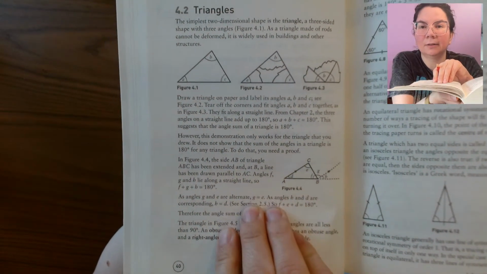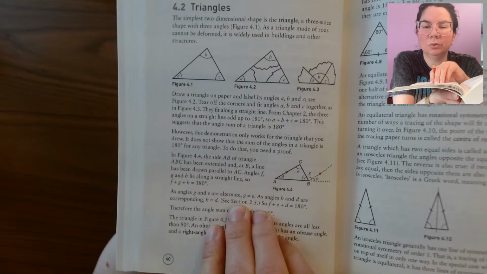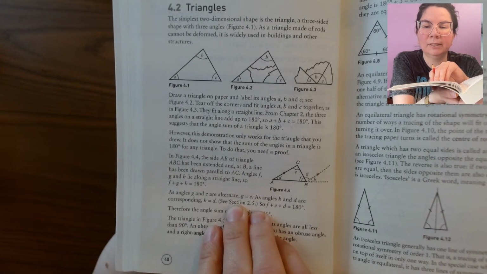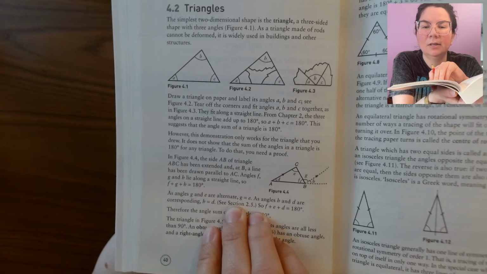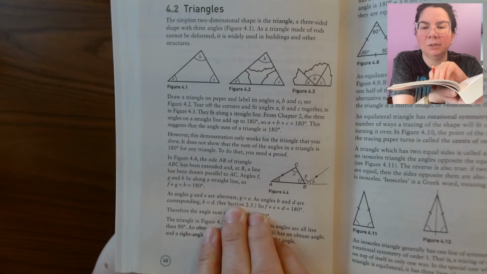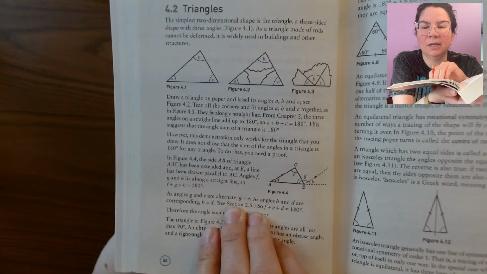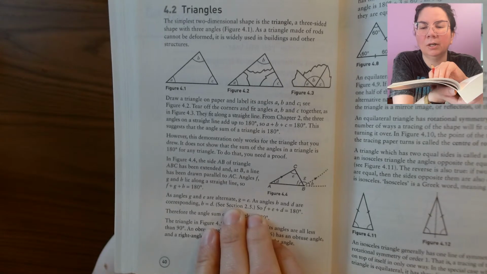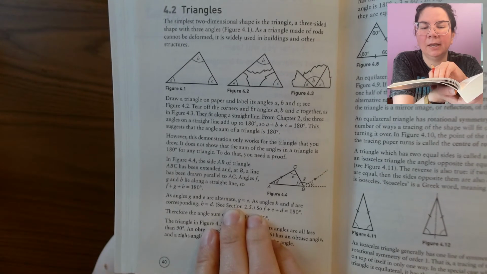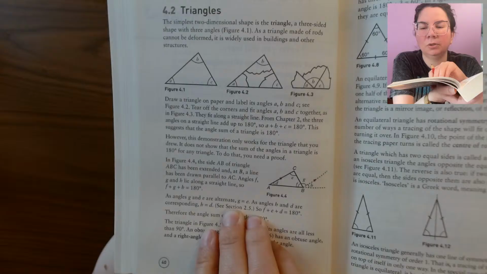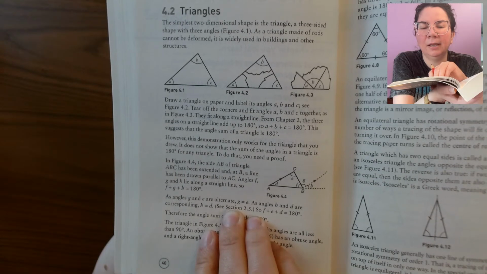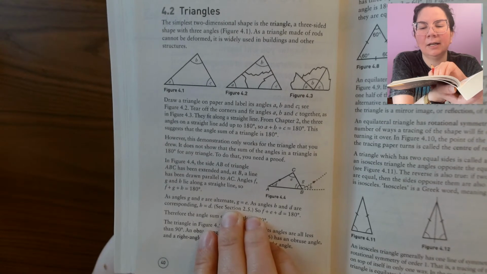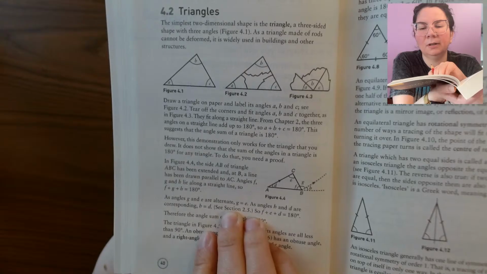4.2 Triangles. The simplest two-dimensional shape is the triangle, a three-sided shape with three angles. As a triangle made of rods cannot be deformed, it is widely used in buildings and other structures. Draw a triangle on a paper and label it angles A, B, and C. See figure 4.2. Tear off the corners and fit angles A, B, and C together, as in figure 4.3. They fit along a straight line.